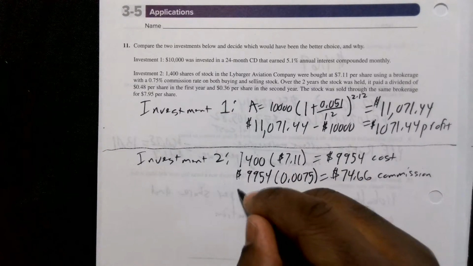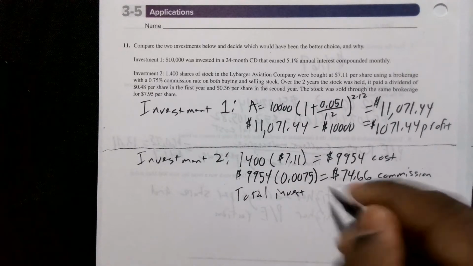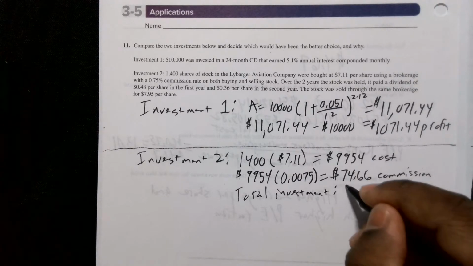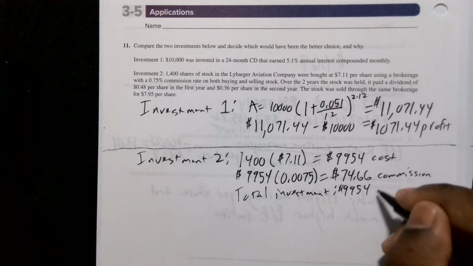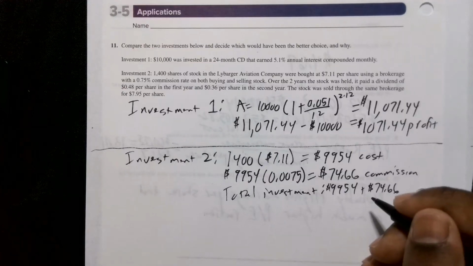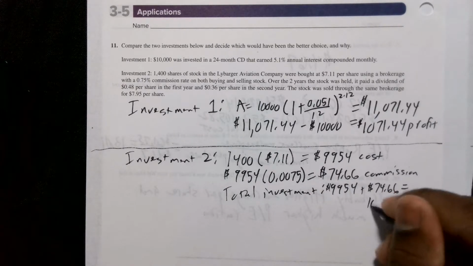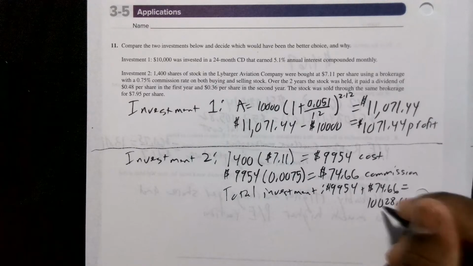Next, the total investment would be $9,954 plus the $74.66, and then that would give us a total cost of $10,028.66.